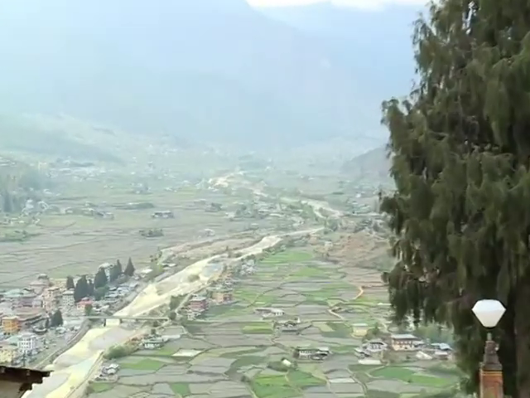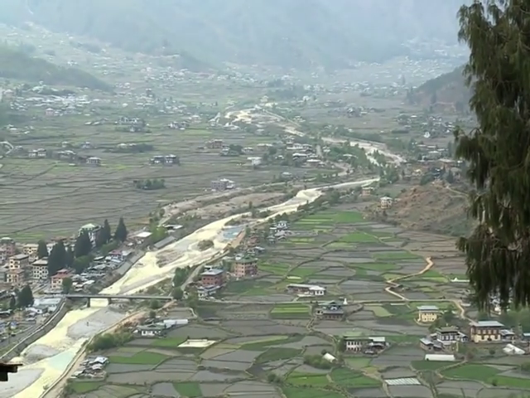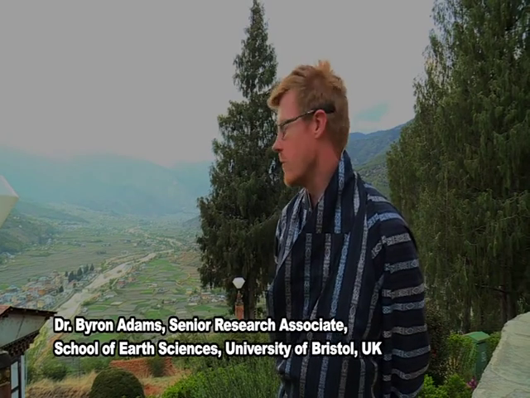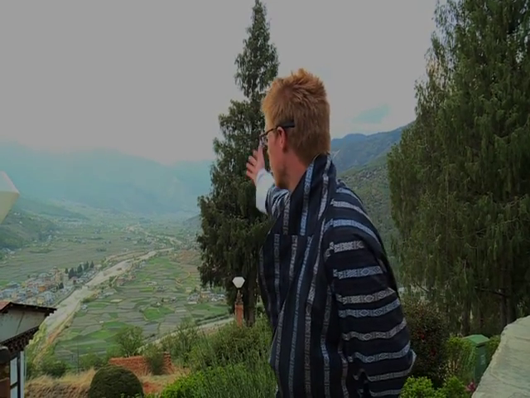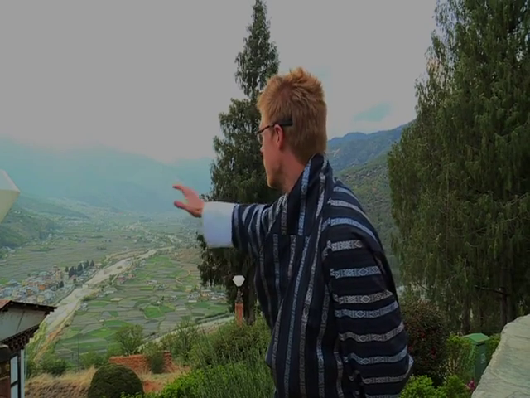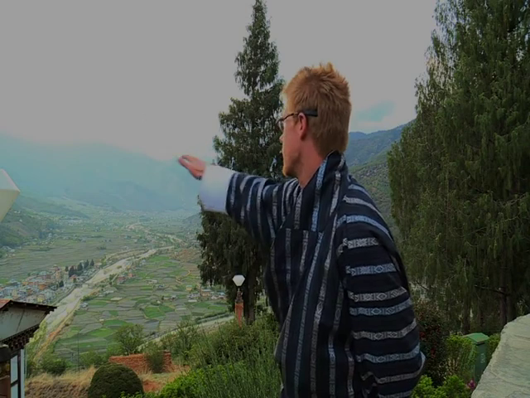Hello again, we're here looking down at the Paro Chu. And what I'd like to draw your attention to is how different this part of the river looks as compared to what it looked like downstream at Chuzom. And what we can see is that the Paro Chu meanders, or it curves, down a very wide, flat valley with fairly gentle sloping hill slopes around it.